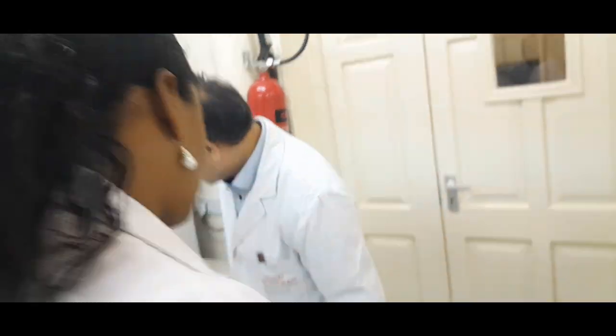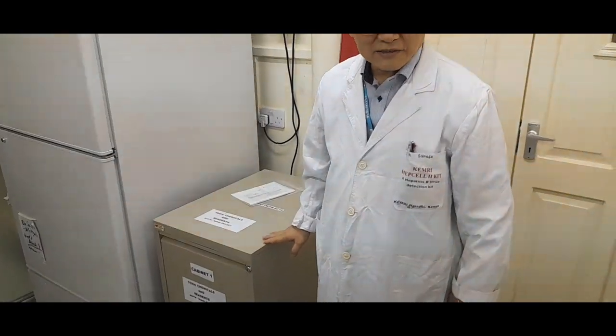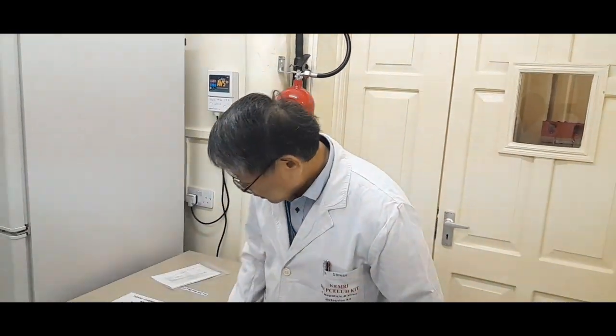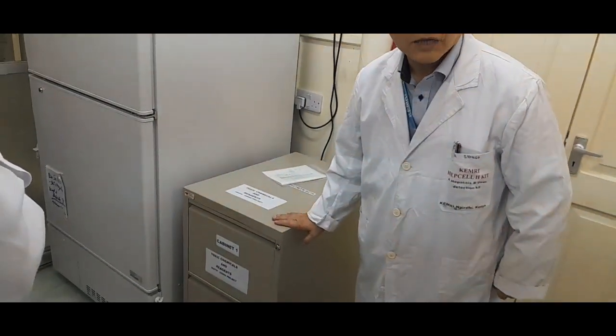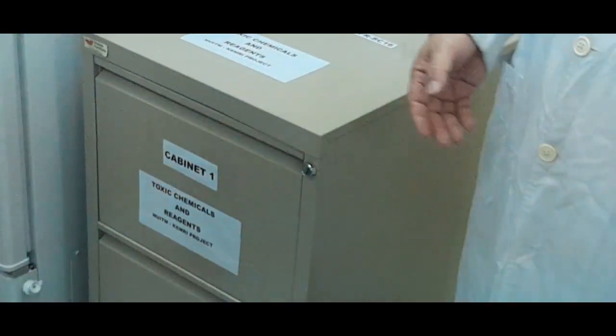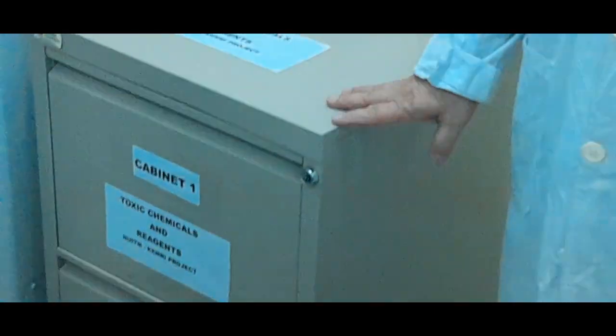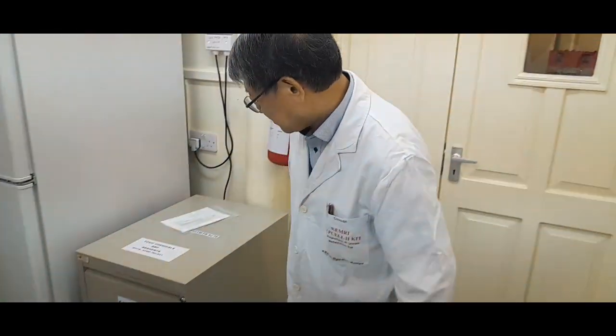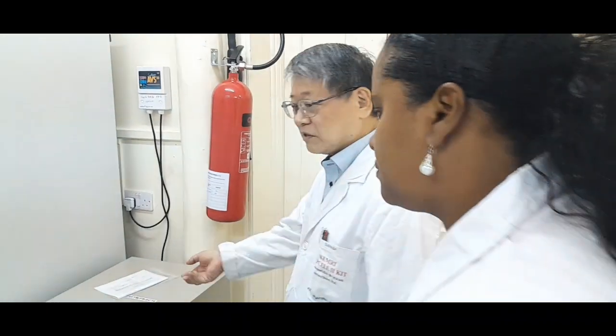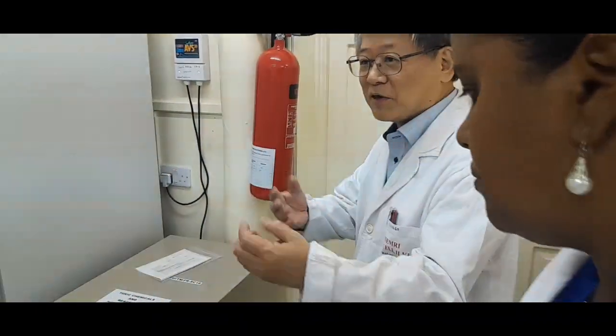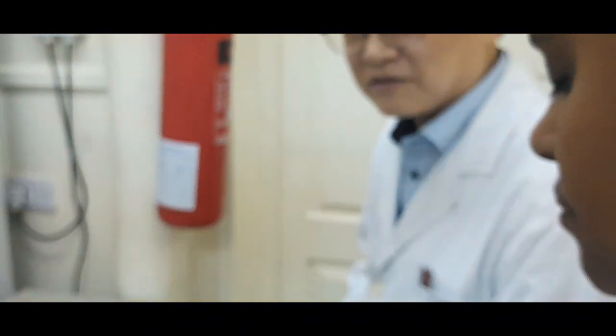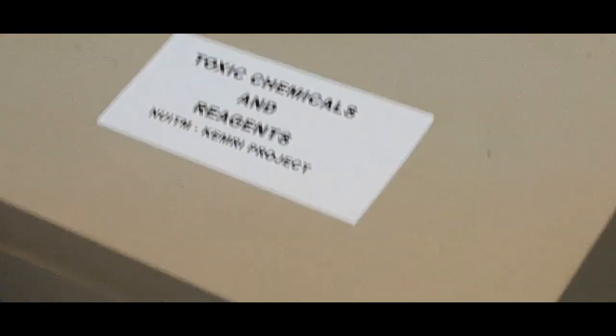I can go to the next room. So this one is a dangerous or toxic chemical storage cabinet. We are always locking this so that people will not accidentally access. And every year we report how much remains and how much we bought. This is biosecurity. Toxic chemical.